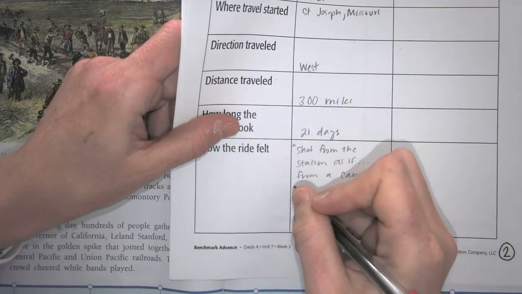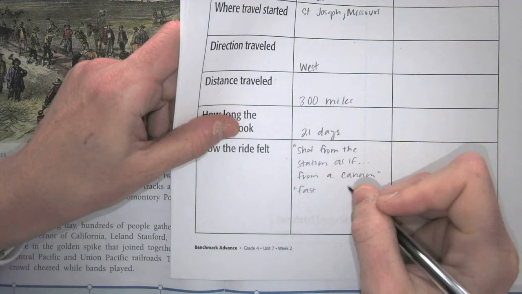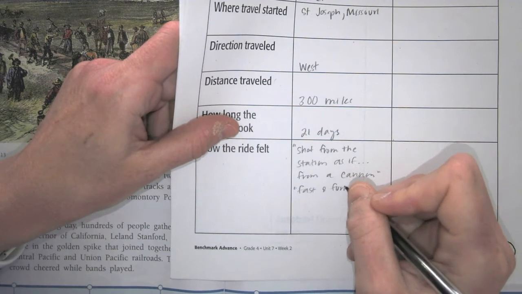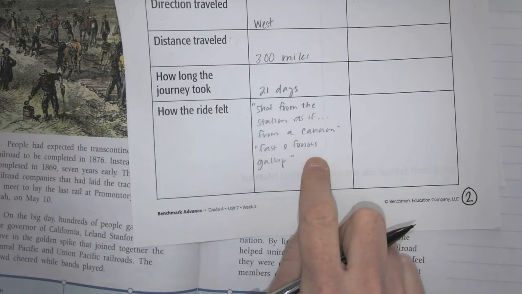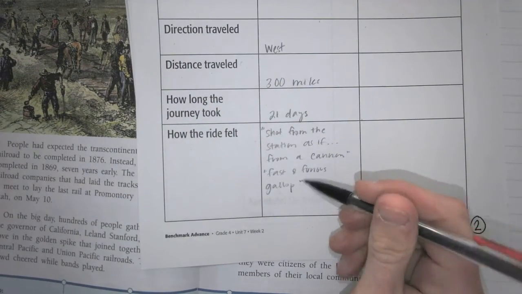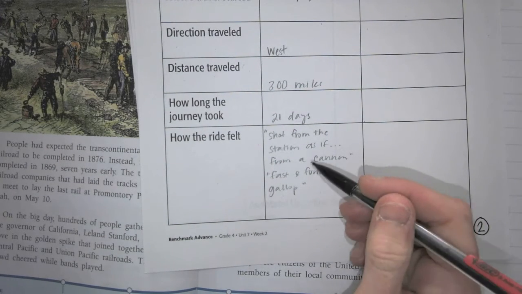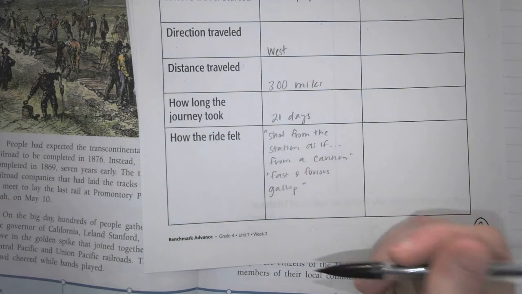And then fast and furious gallop is what he said. When I read that, I can picture this was not a relaxing ride. I'm picturing him going fast and furious over bumps and things. He was probably not getting a lot of rest.